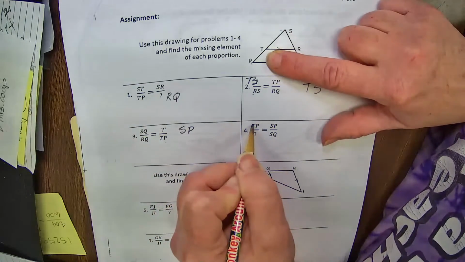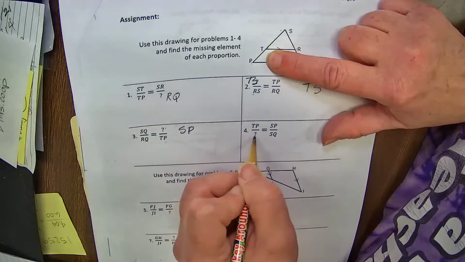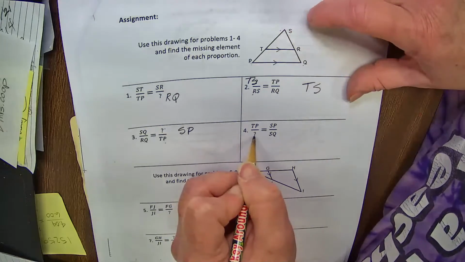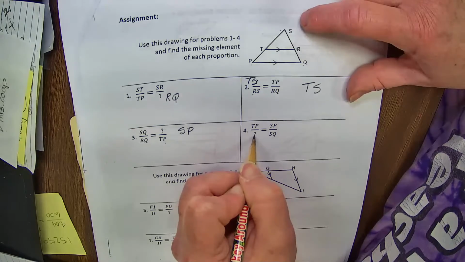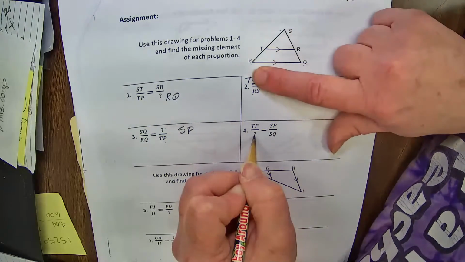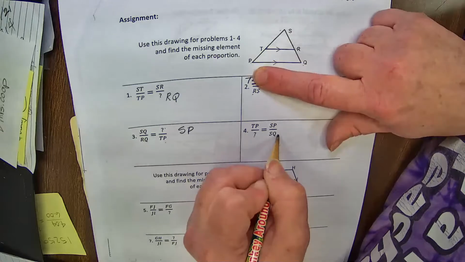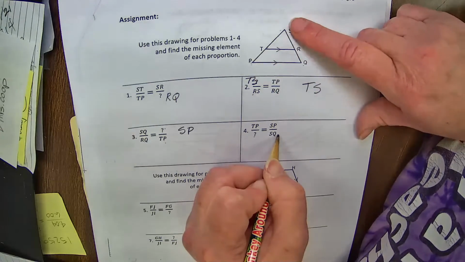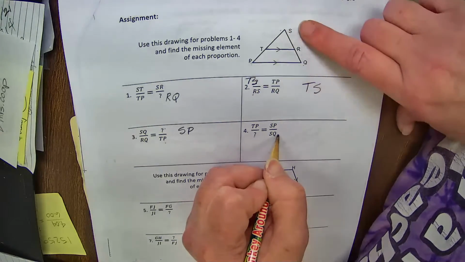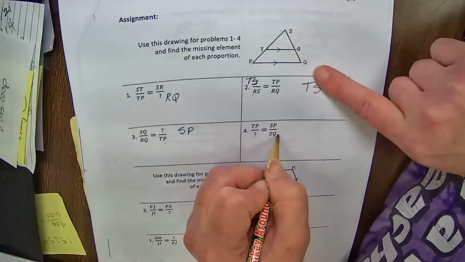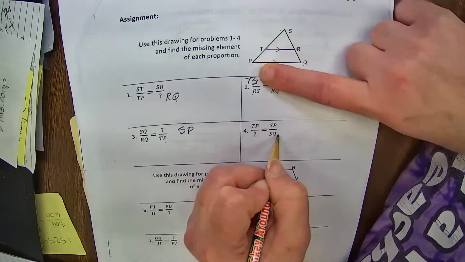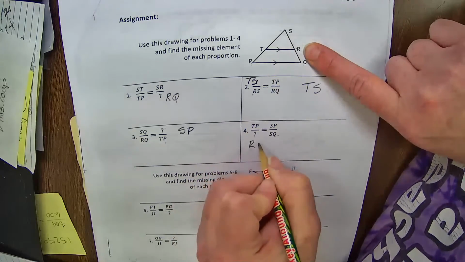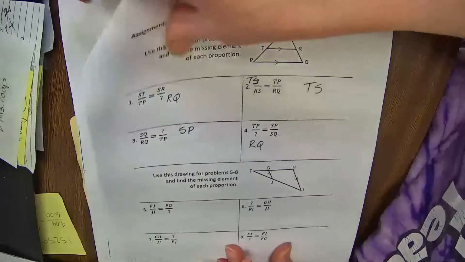TP, the bottom part, is to something as SP is to SQ. So SP is the whole thing, SQ is the whole thing. So TP to RQ.